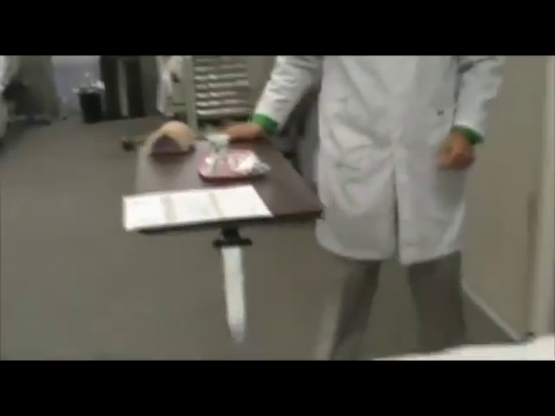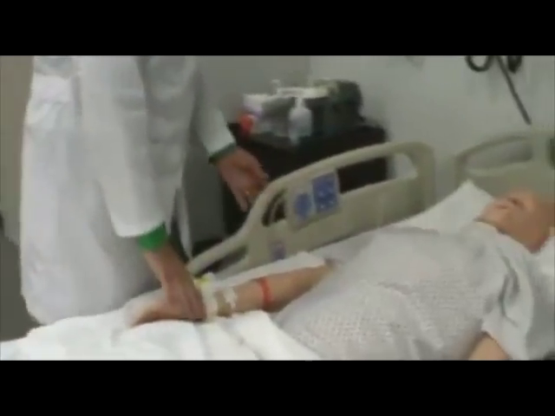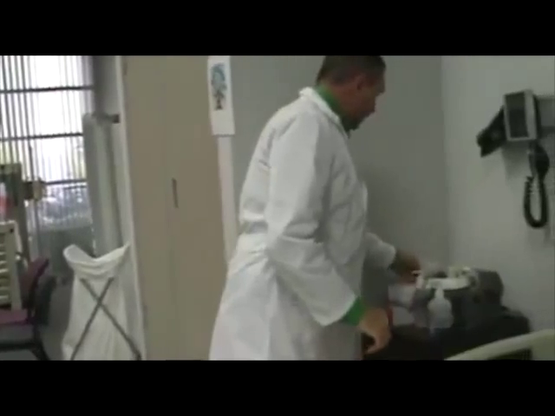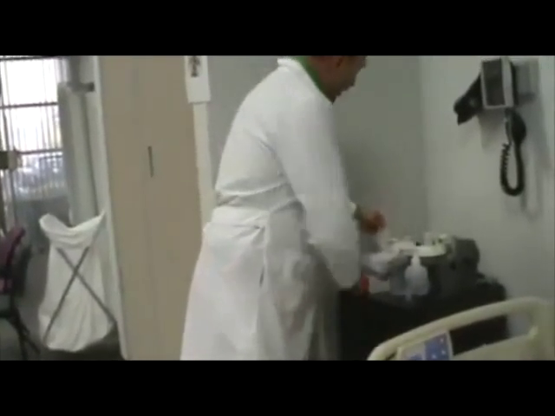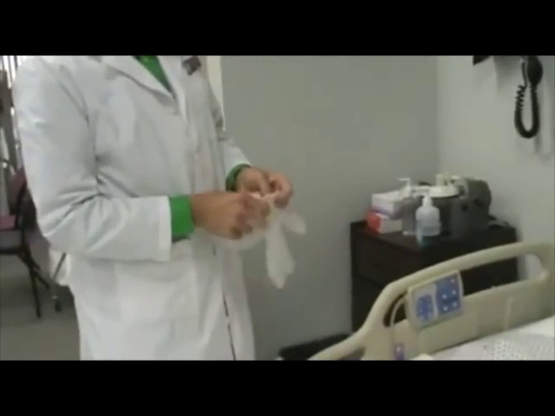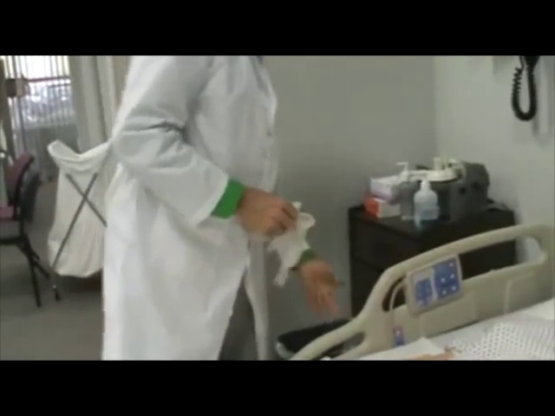Come over here to Mr. Smith. All right, Mr. Smith, back with you here. So let's reset the moment, I should have hand hygiene before I touch the patient. Can you tell me, are you having any pain on a scale of 0 to 10, with 0 being no pain and 10 being the worst? No pain? Okay, good.